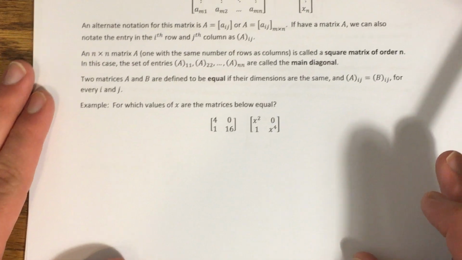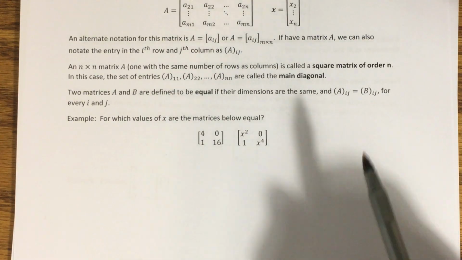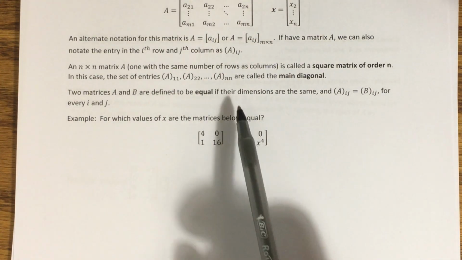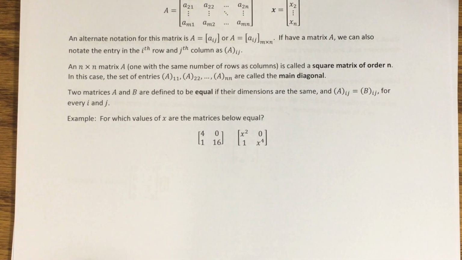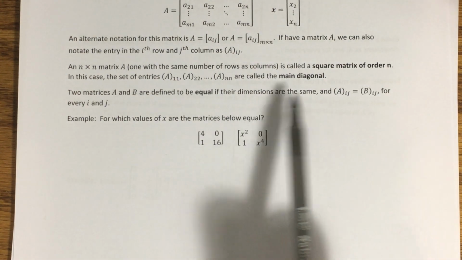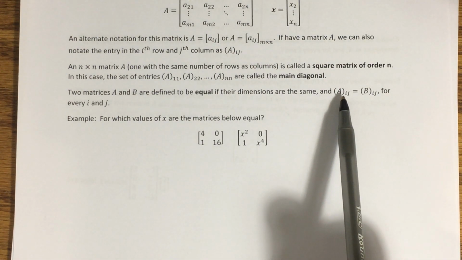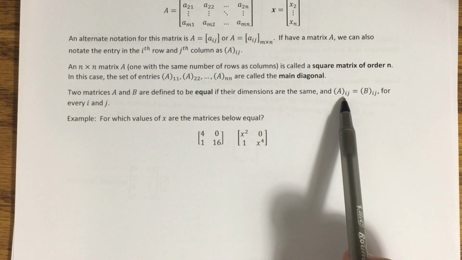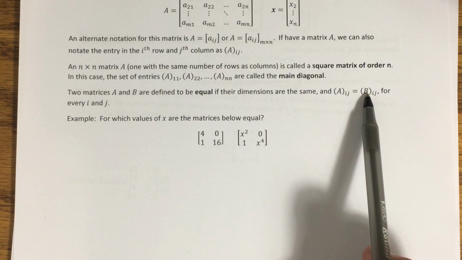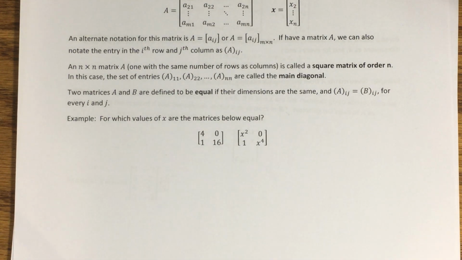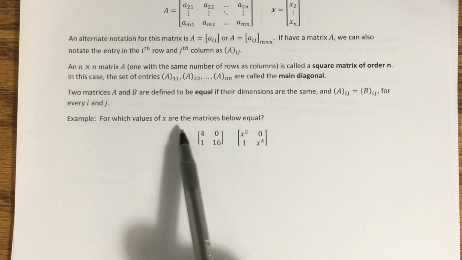We consider two matrices, A and B, to be equal if two things are satisfied. One, the dimensions have to be the same, so you can't have a 3 by 2 matrix being equal to a 3 by 4 matrix. That would never work. Their dimensions have to be the same, and their corresponding entries have to be equal to each other. So the ijth entry of A should be equal to the ijth entry of B for every choice of i and j.